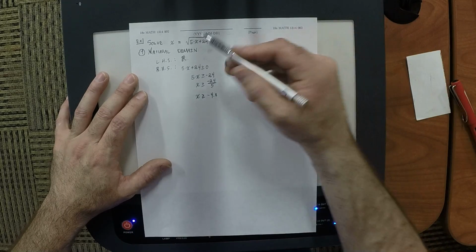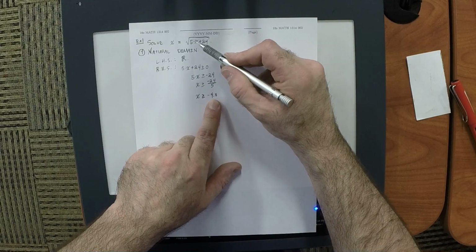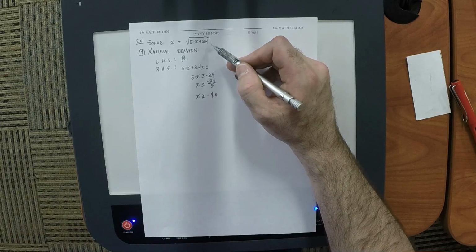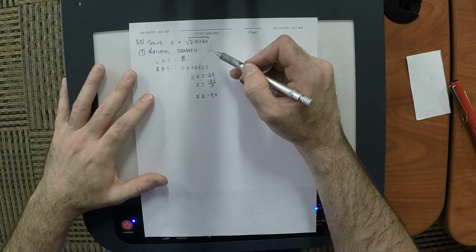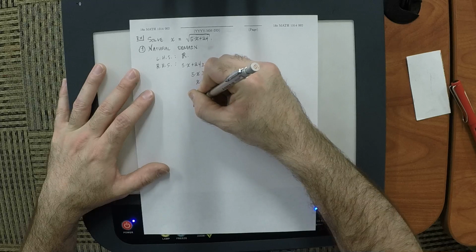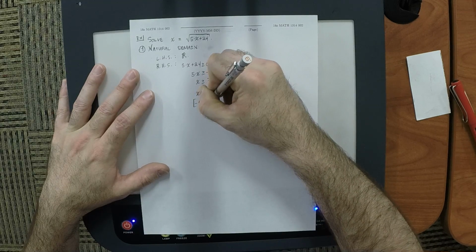Yes, you could, because it's more than negative 4.8. 5 times negative 2 is negative 10, and then add 24, that's 14. I don't know the square root of 14 off the top of my head, but it is a number. Okay. So writing this in interval notation, that'd be negative 4.8 to infinity.